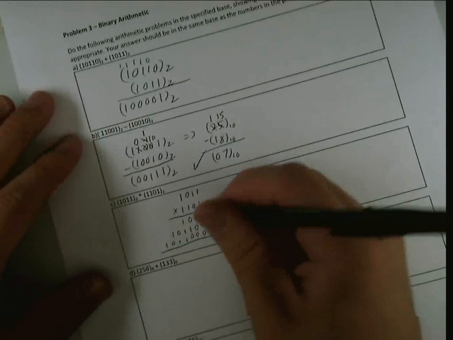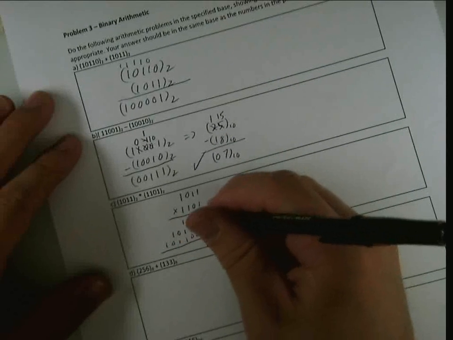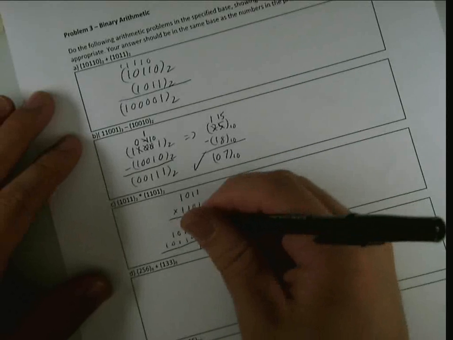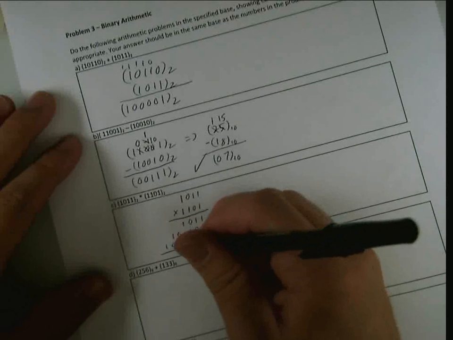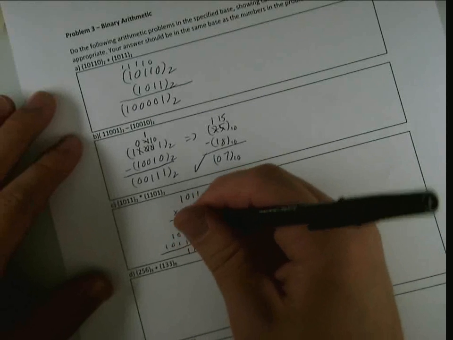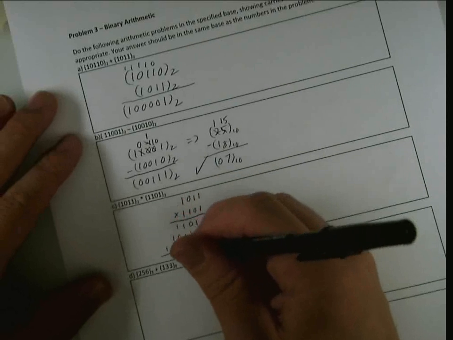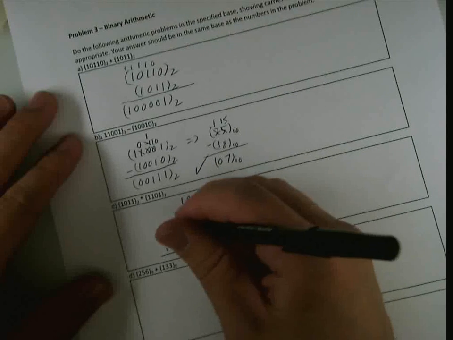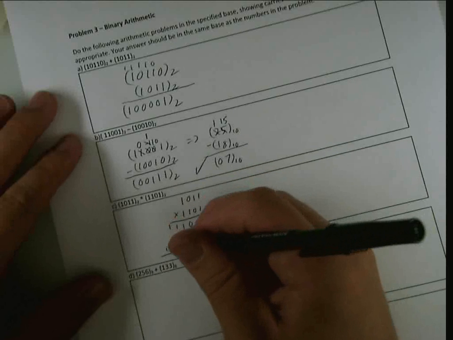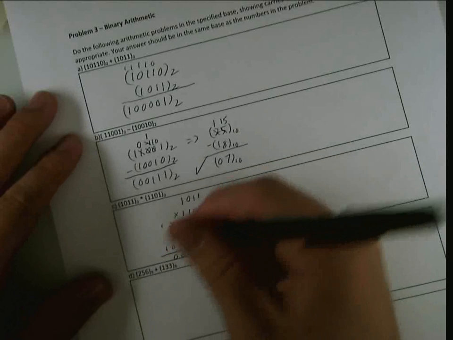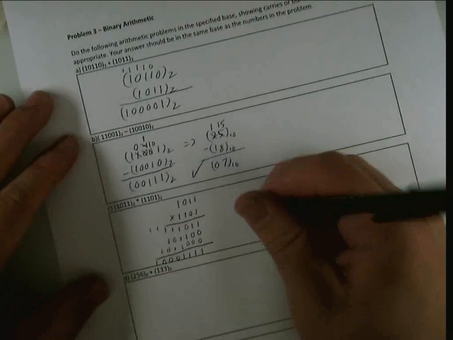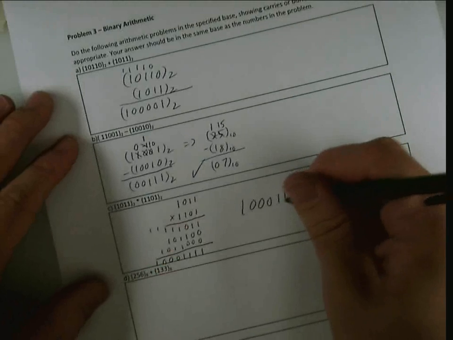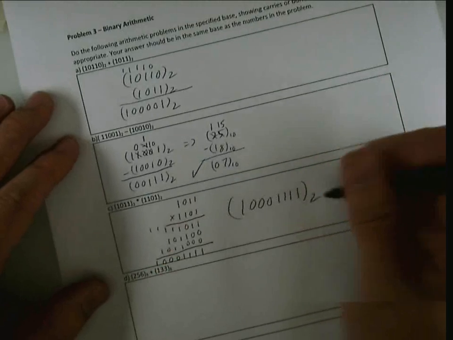And the answer will be 1 plus 0 plus 0 is 1. 1 plus 0 plus 0 is 1. 0 plus 1 plus 0 is 1. 1, 1, and 1 is 3, so I'll carry the 1. 1 plus 0 plus 1 is 0, carry the 1. 1 plus 1 plus 0 is 0, carry the 1. 1 plus 1 is 0, carry a 1 and 1. So just to write this a little bigger, in base 2.